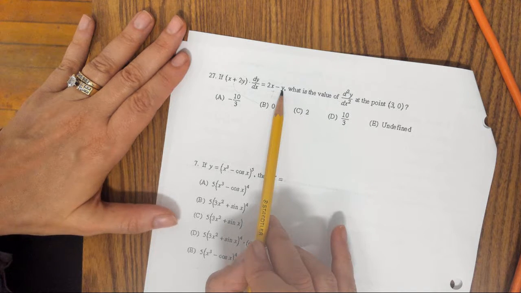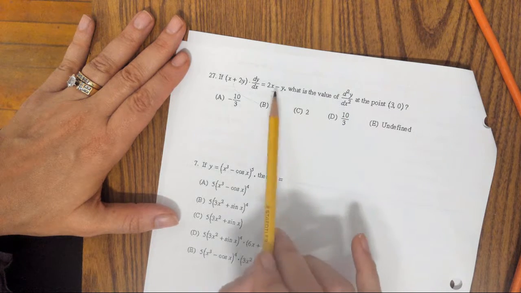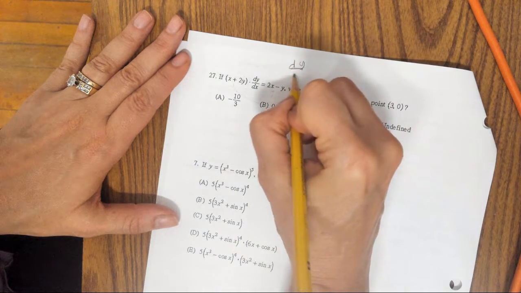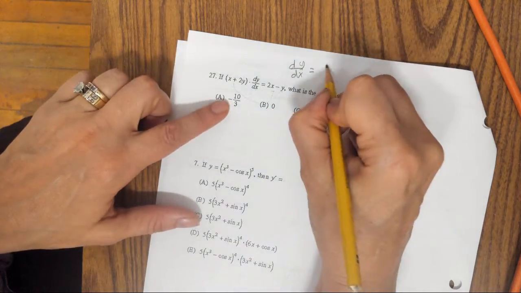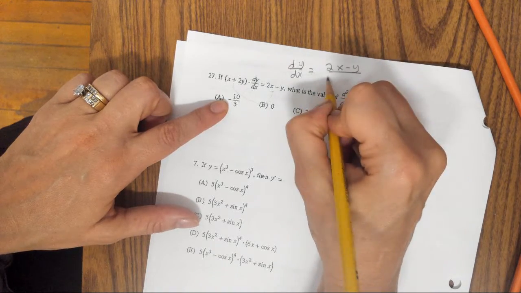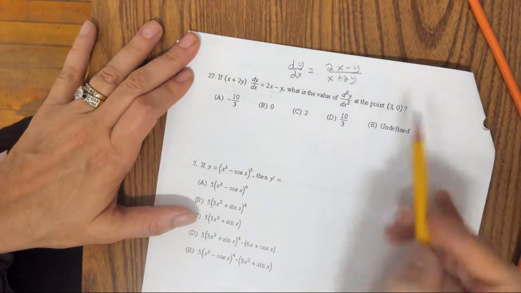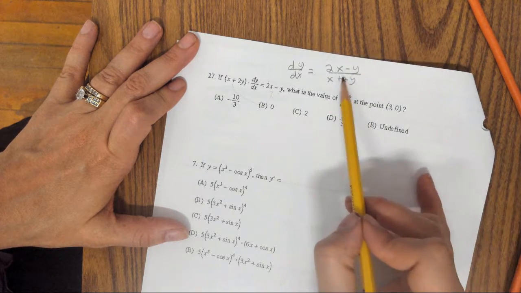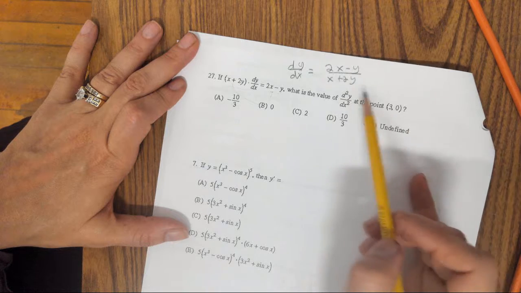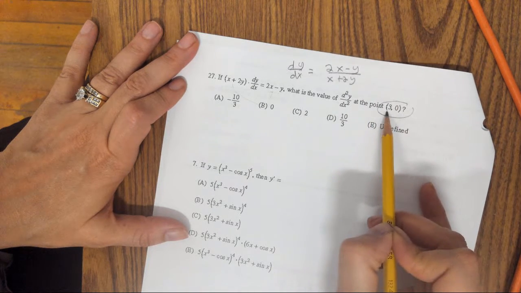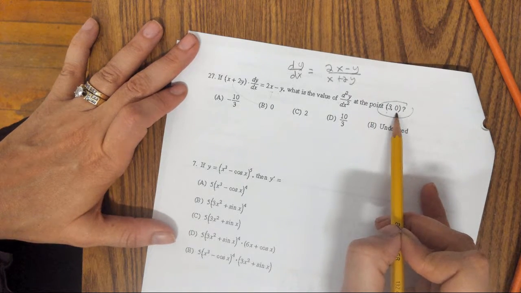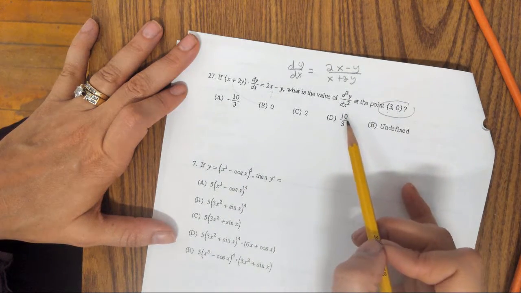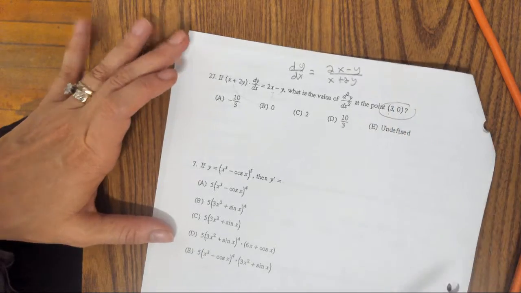And then once you have that second derivative, wherever you see a dy over dx, you should then plug in what dy over dx is, which is 2x minus y over x plus 2y. So after you find the second derivative, and you'll have dy over dx in the answer, plug this in, but do not simplify. Then just plug in 3 for every x, 0 for every y to get your answer. So a lot of work here, just tedious work, but not so bad.